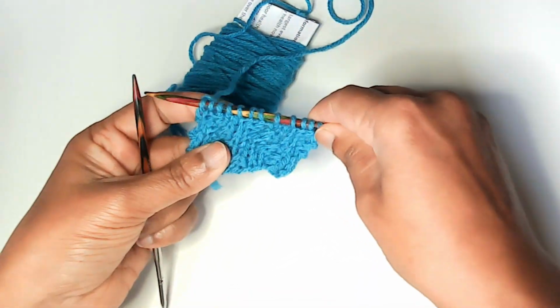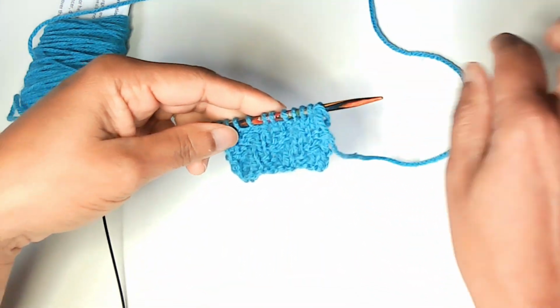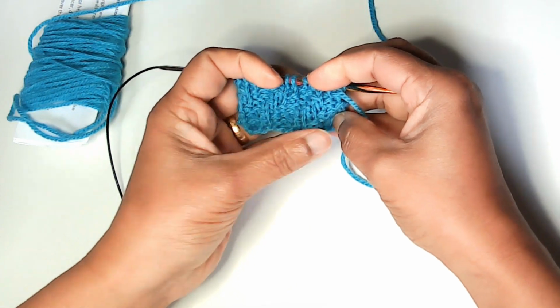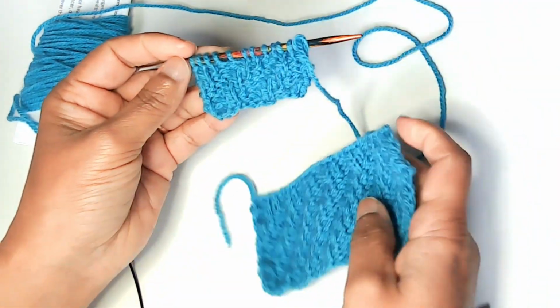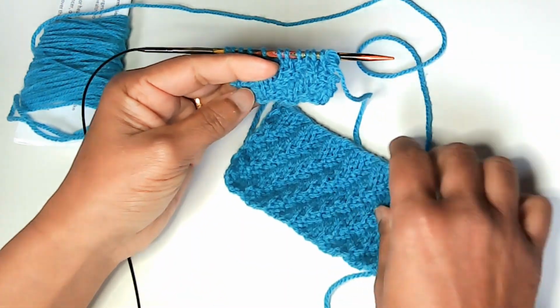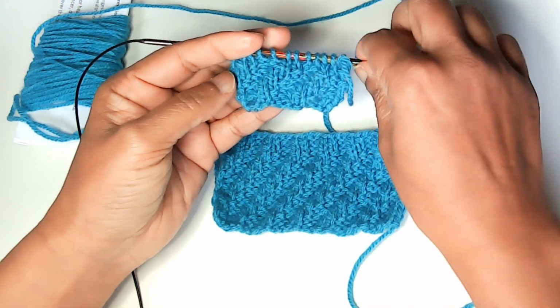And you can see our ridges now. This is the right side. You can see these ridges. When we finish our pattern it looks like this. You can see these little ridges appear.